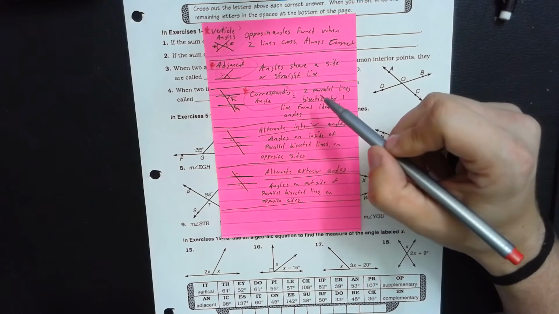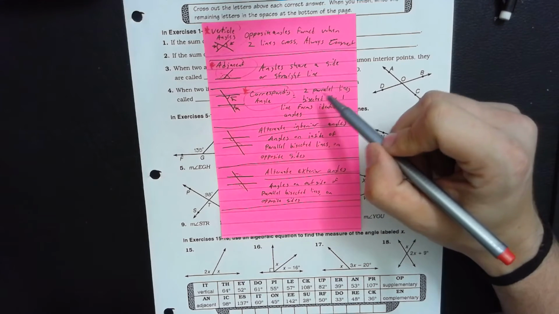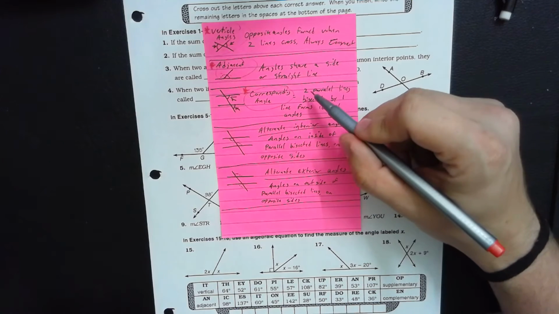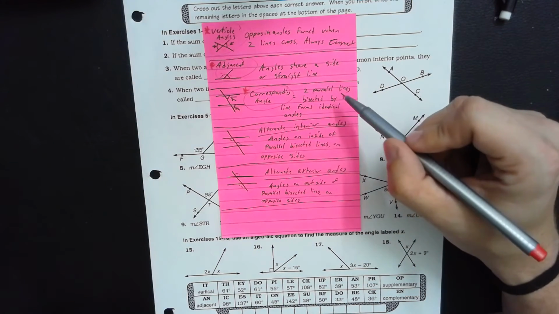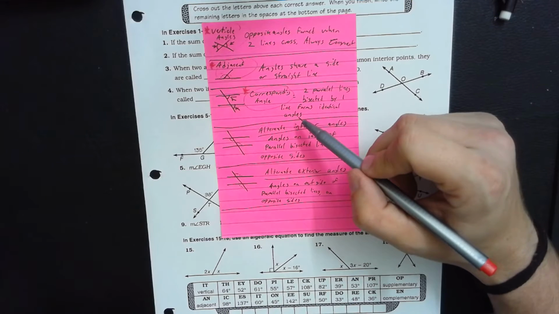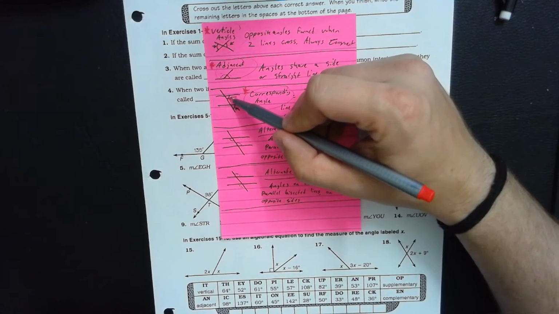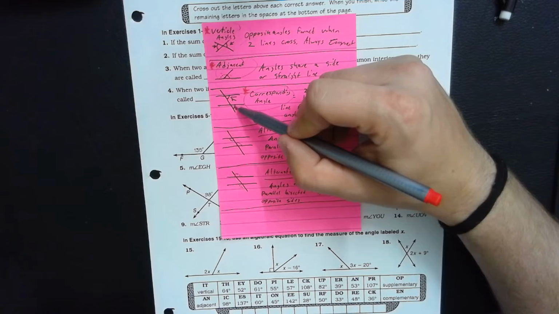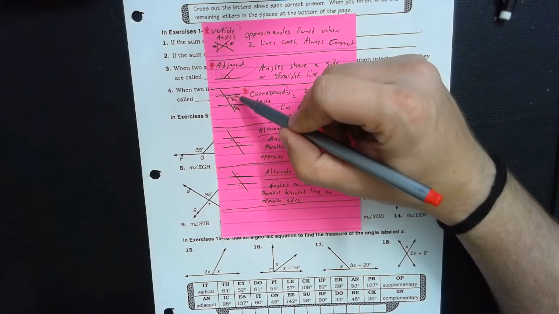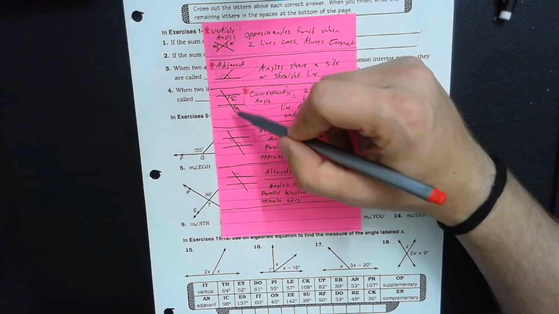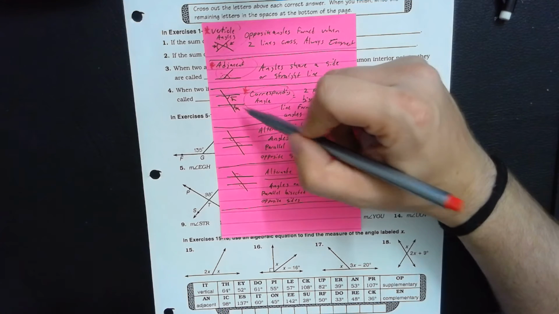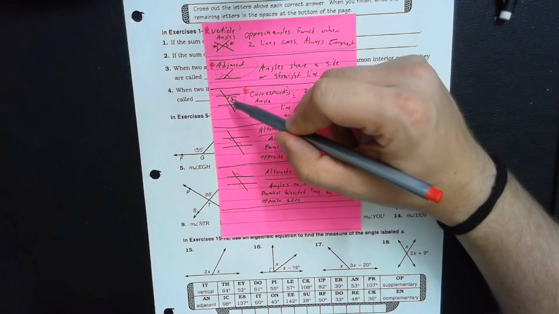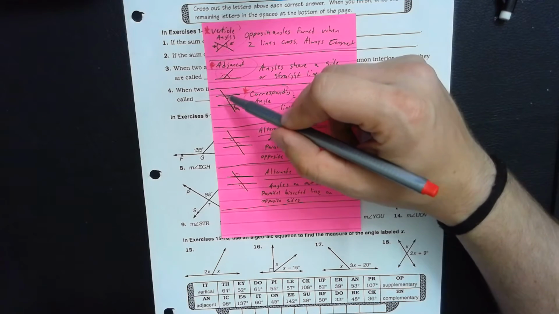Corresponding angles. Whenever you have two parallel lines, I badly misspelled parallel there, two parallel lines that are bisected or cut by one line forms identical angles. So this angle right here and this angle right here, since these two lines are parallel and this line is crossing at the same angle, these two angles would be identical because they correspond to the same part of each other.